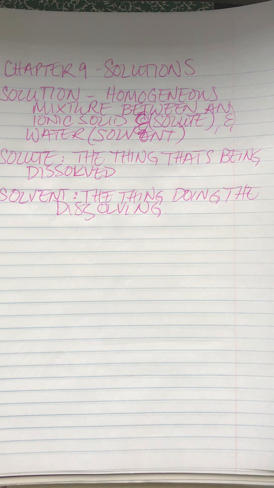So this is where our ionic nomenclature is going to really come into play. And whether or not you know how to do the ionic nomenclature is definitely going to be something you need to know in this chapter. And usually for our purposes, we're mostly going to be talking about water as a solvent, as the thing that's dissolving stuff.